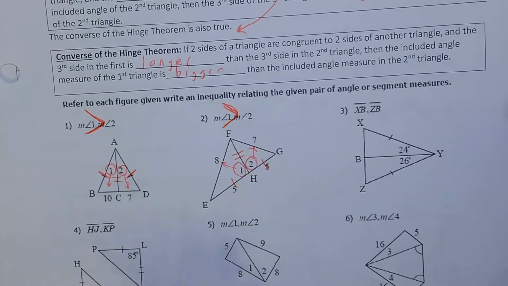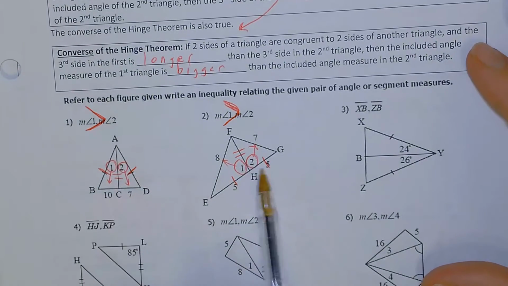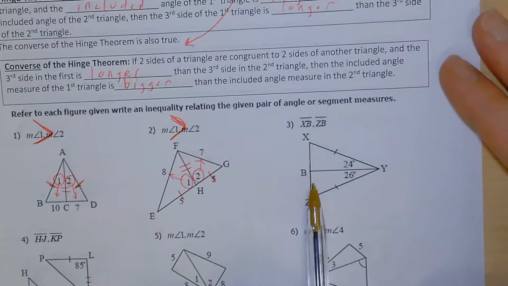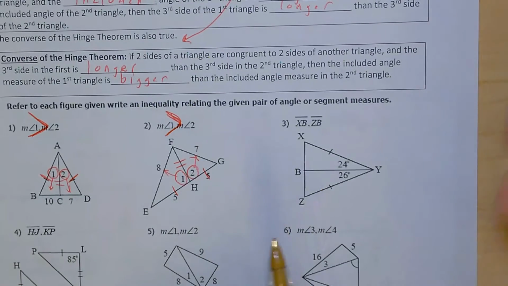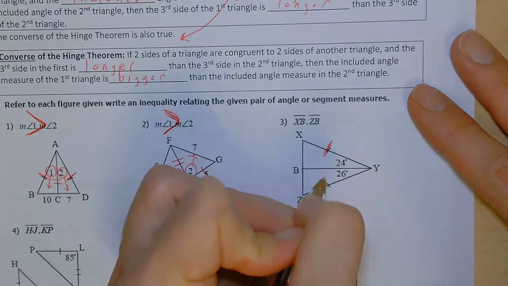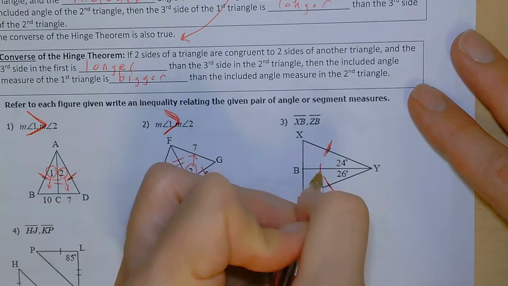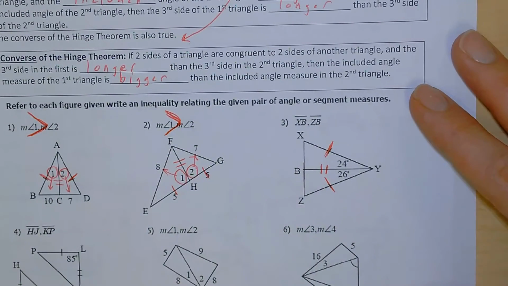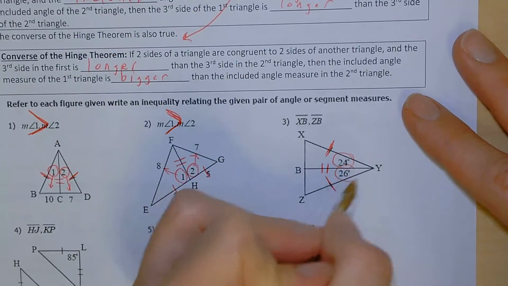Now what we're going to do is use the other one. So these were both using the hinge converse. This is going to be using the hinge theorem, which still works the same way. It's just backwards. We're going to look for two sets of equal sides. So tick, tick. We're going to double tick the reflexive. And then we're going to circle the included angles.